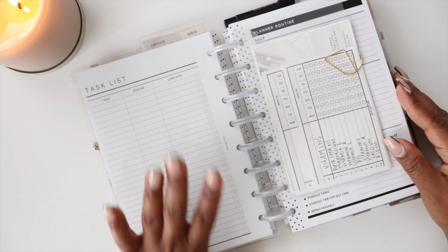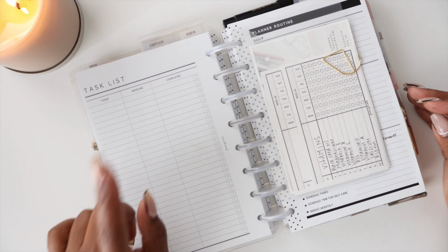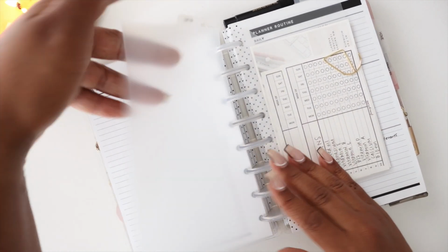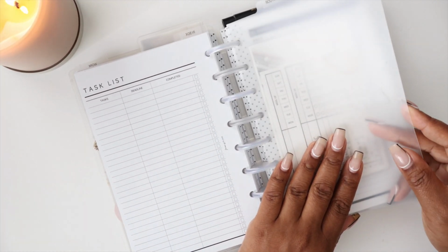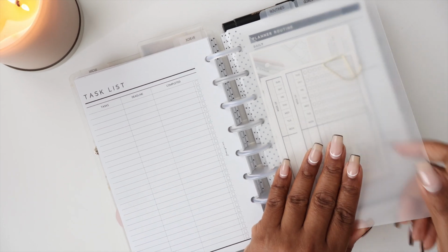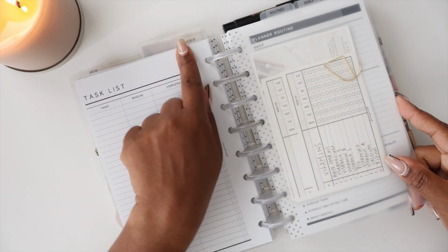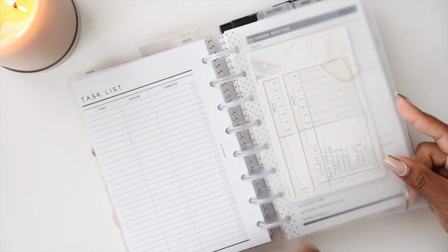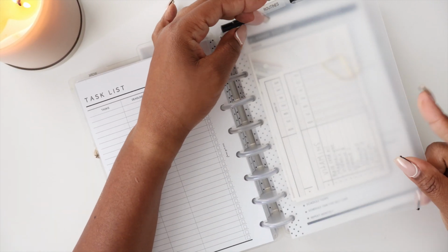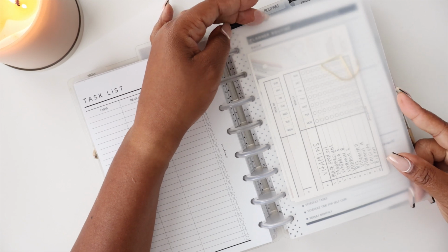All right, and then routines. If you're a routine person, you definitely want to have a routine section. And by the way, these divider tabs here, I like to change them out depending on how I feel. Sometimes I may not feel like I need an inbox section anymore, or routines, or whatever the case may be. I can peel this sticker off and repurpose this divider tab and make it into something else, which is cool.